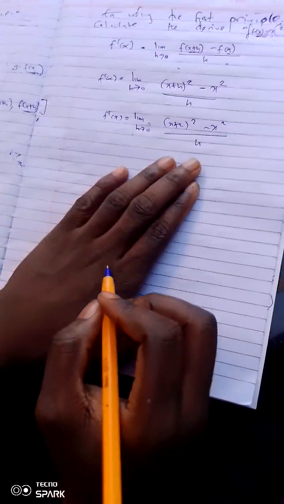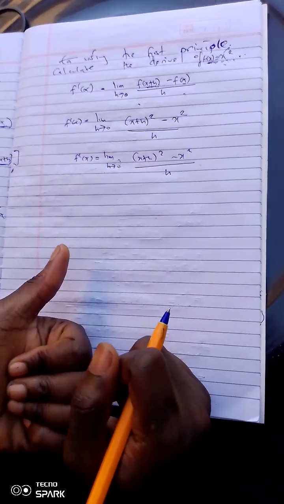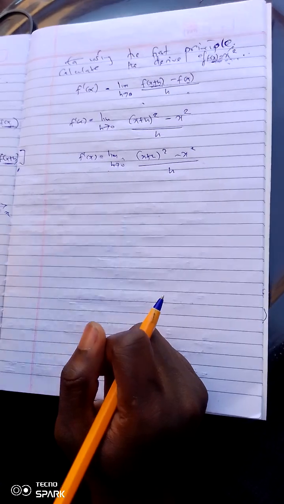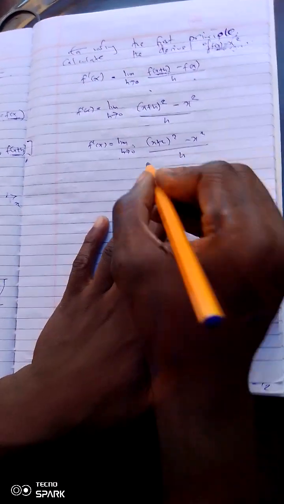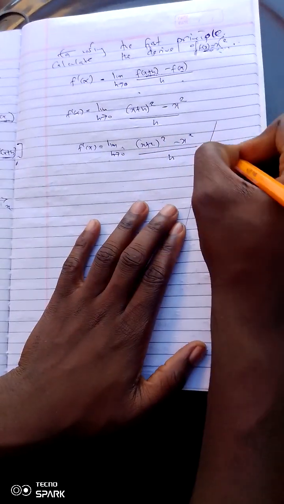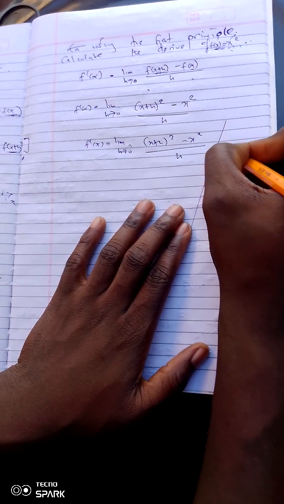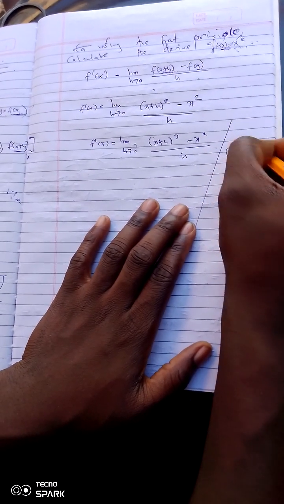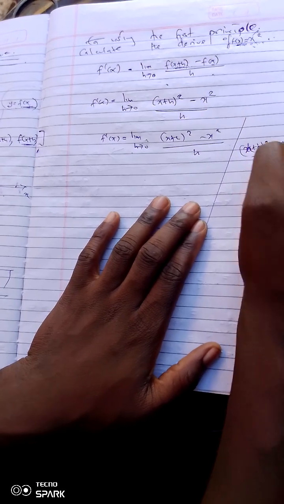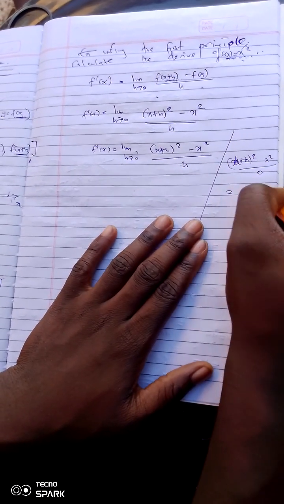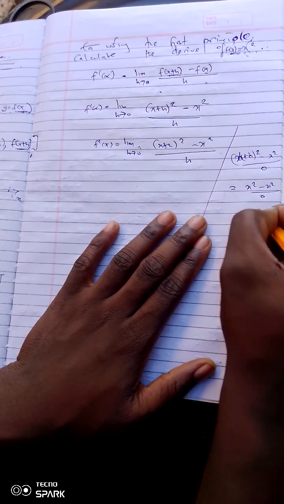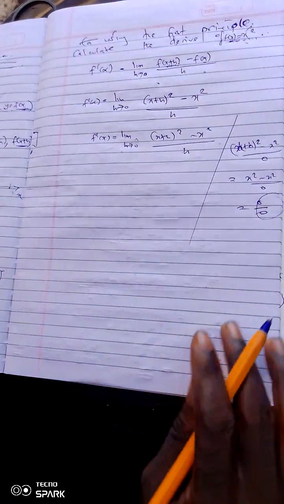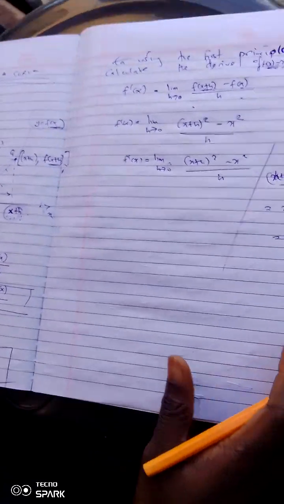Oh, wait, sir, what are you doing? Can't we just do the direct substitution here, where there's h we put 0? Yes, we can do that, but take note of this. If I say x plus 0 squared minus x squared over 0, I'm going to have x squared minus x squared over 0. I'm going to have 0 over 0, and that is the taboo that we were talking about. So what are we going to do?